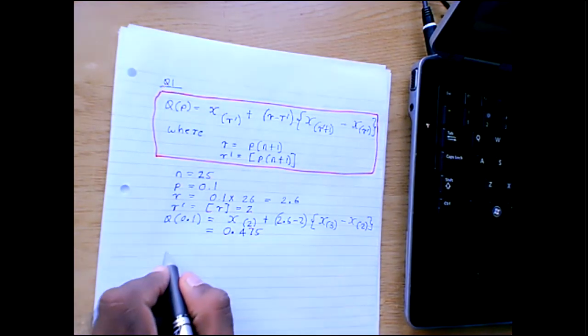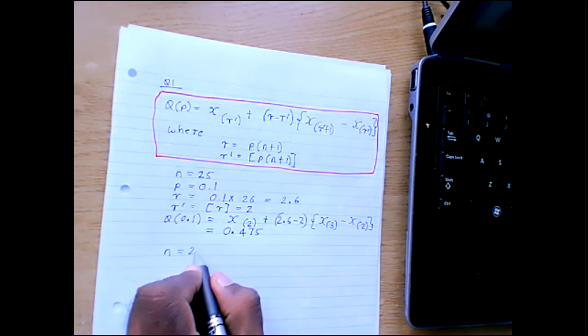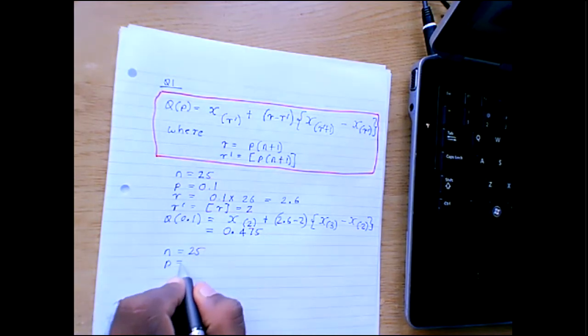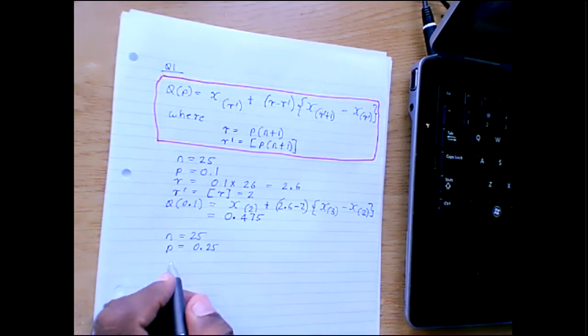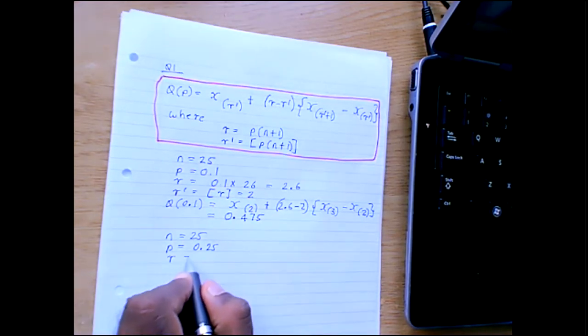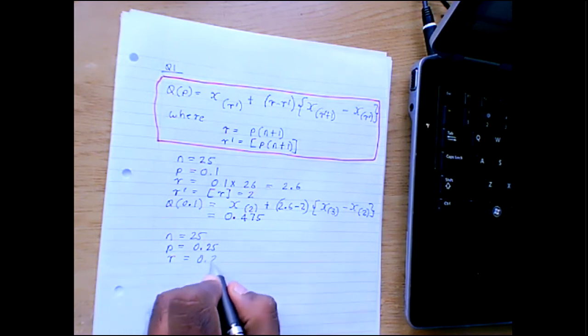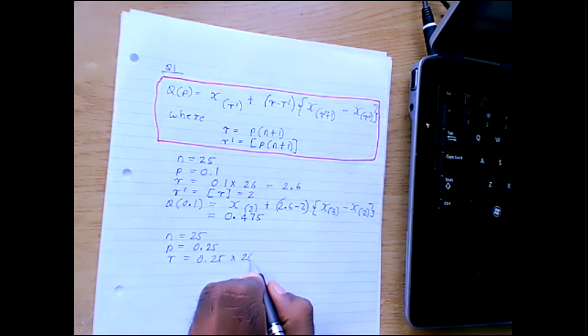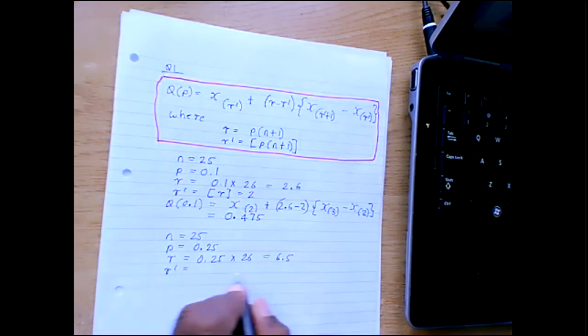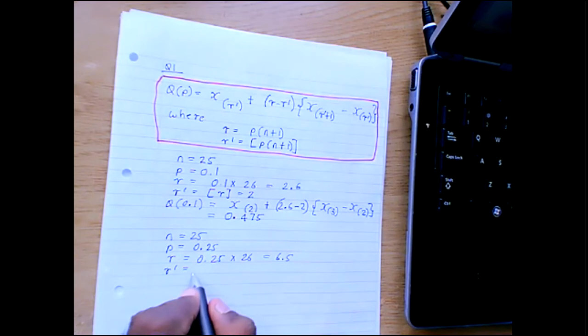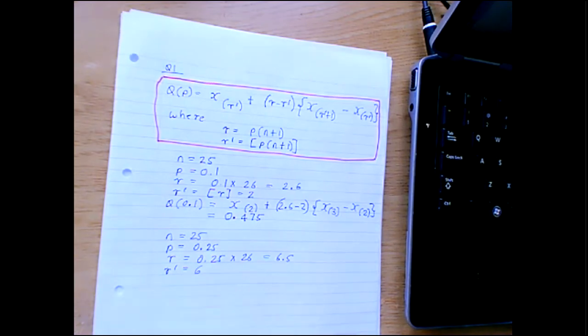The next one, we want to calculate the quantile at 0.25, which corresponds to the first quartile. All right, so your R will be 6.5, and your R prime, which is the integer part of 6.5, is 6. Right? Your R prime will be 6. Okay.